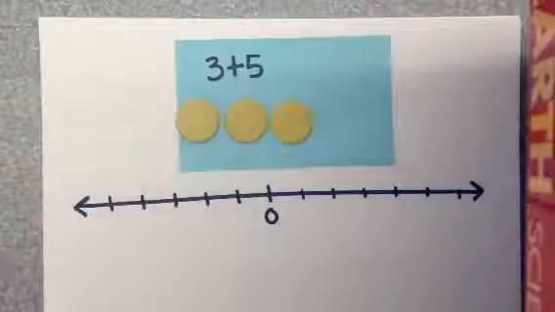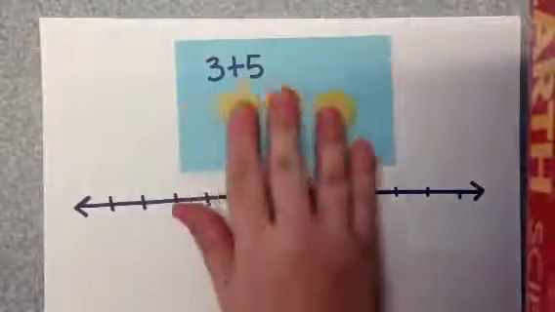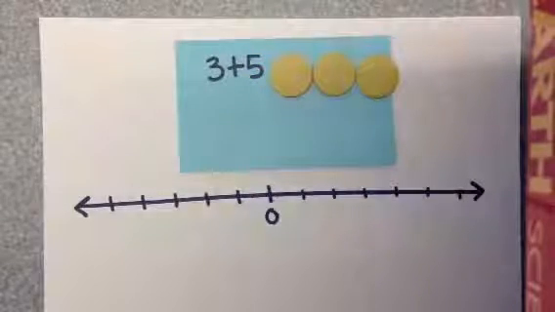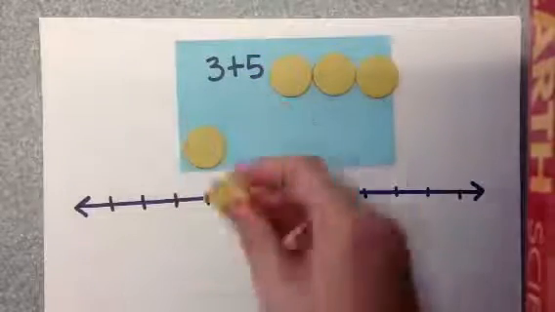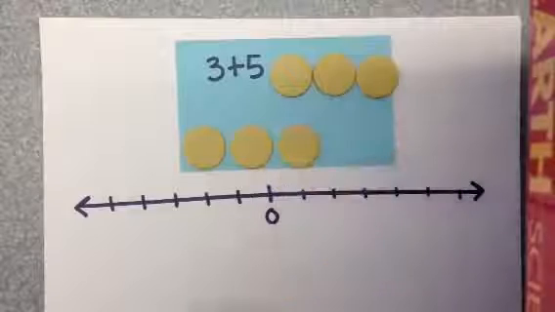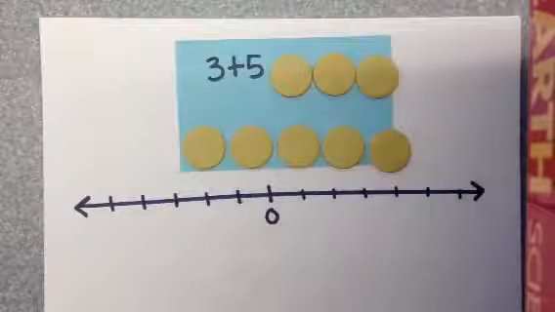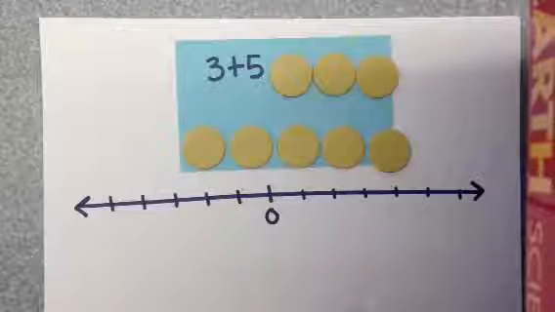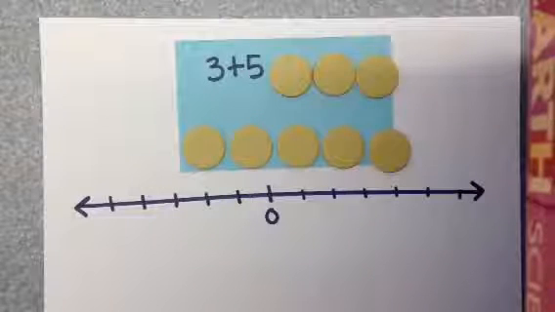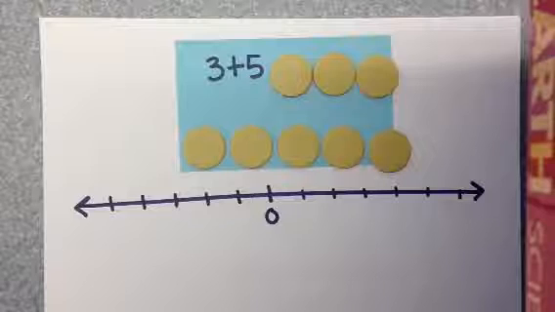So this problem says 3 plus 5. So we put out 3 yellow counters, which are positive, and we're adding 5 yellow counters. And then this shows that there is a total of 8. It's really good to start with an example that students understand and can build from their background knowledge with.